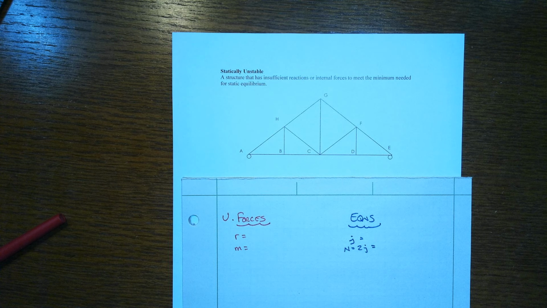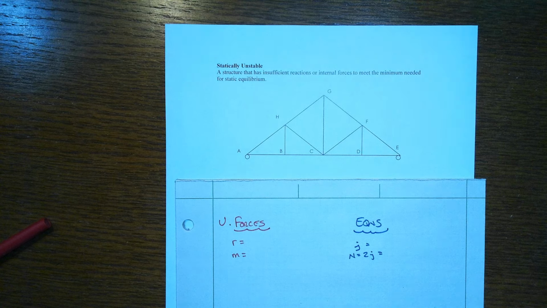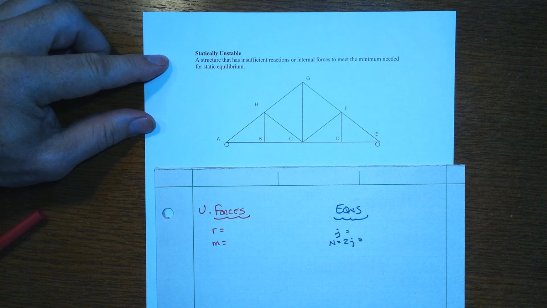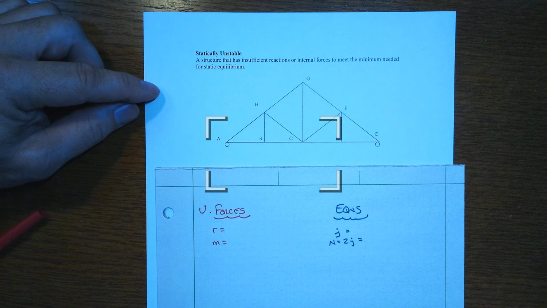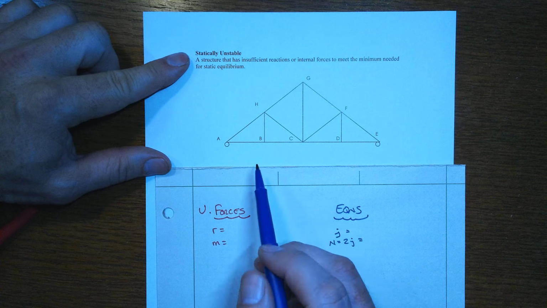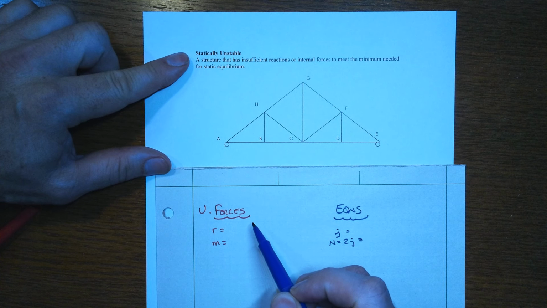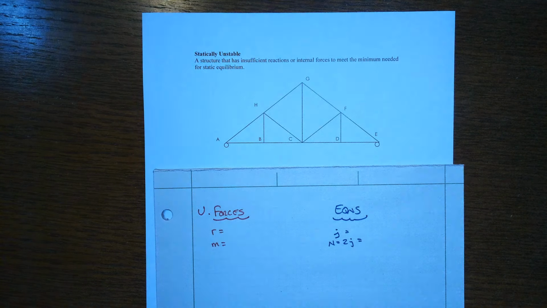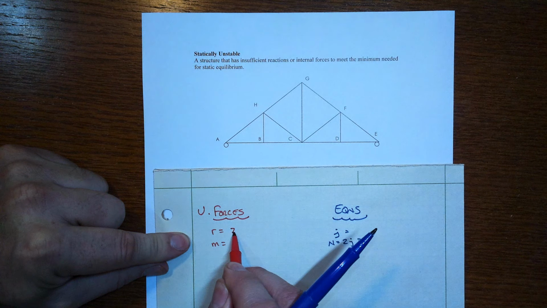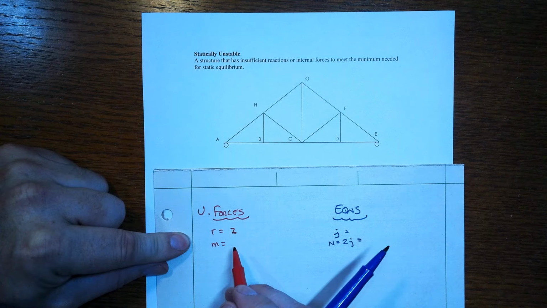Okay, so far we have looked at a situation where we have systems that are statically determinate, systems that are statically indeterminate, and now we'll look at one that is statically unstable. Here again, we're still going to count up the unknown number of forces, the reaction components, in this case with only two rollers. We have one independent reaction component each of those, so we have a total of two.